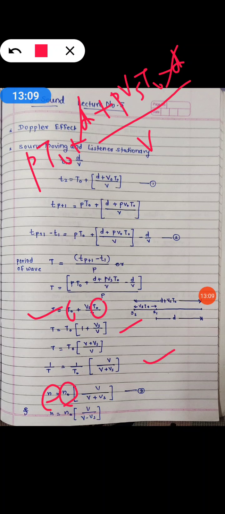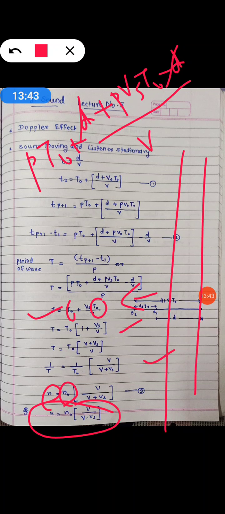If the condition is moving toward the listener with velocity Vs, then this equation becomes N is equal to N0 times V upon V minus Vs. V plus Vs is for moving away from the listener, and for moving toward the listener, in the denominator we change the sign to V minus Vs. These two equations are for the frequency recorded by the detector of the listener. The frequency that the listener detector detected. Okay, this is what we have done.